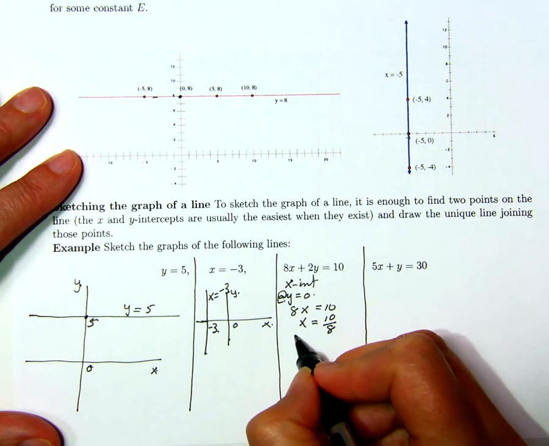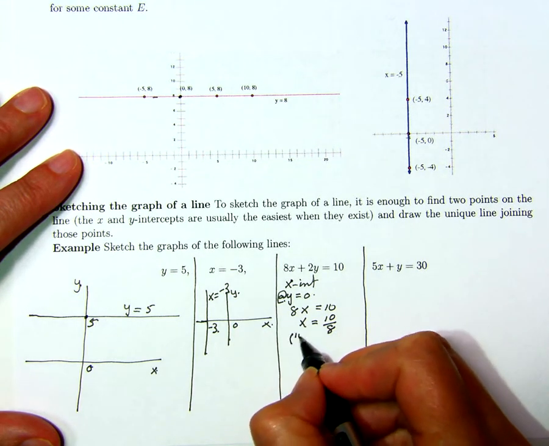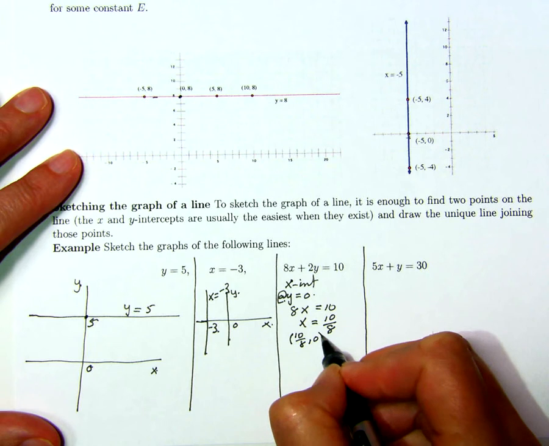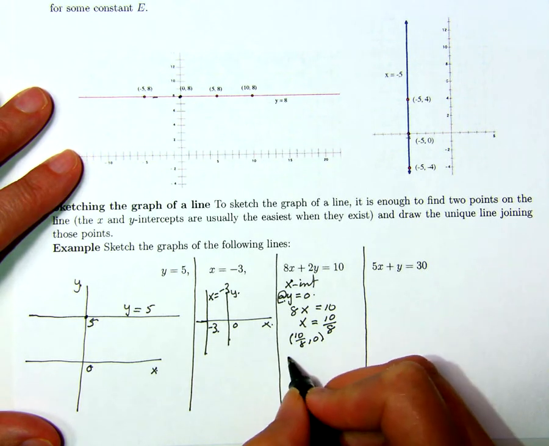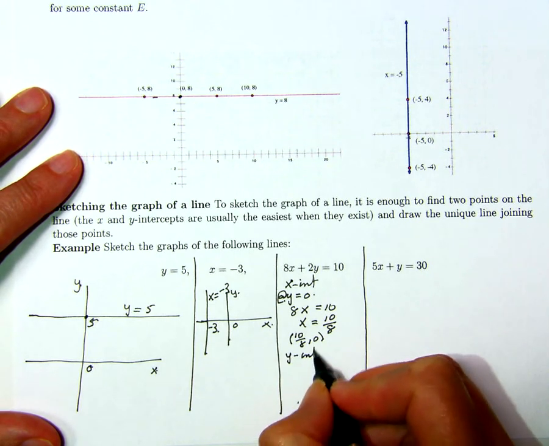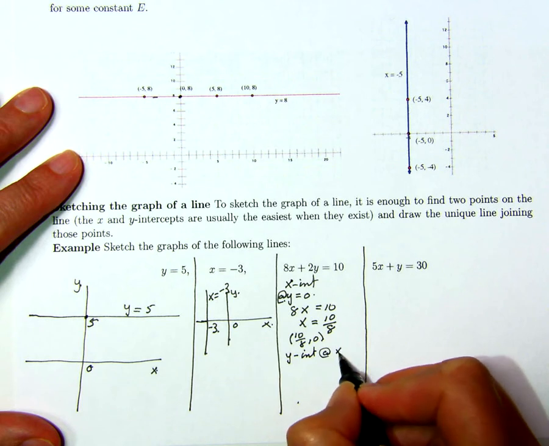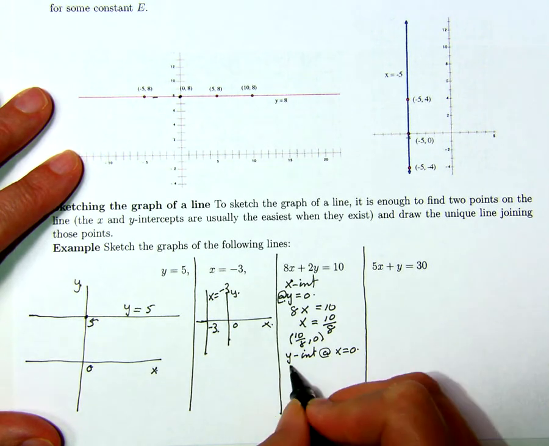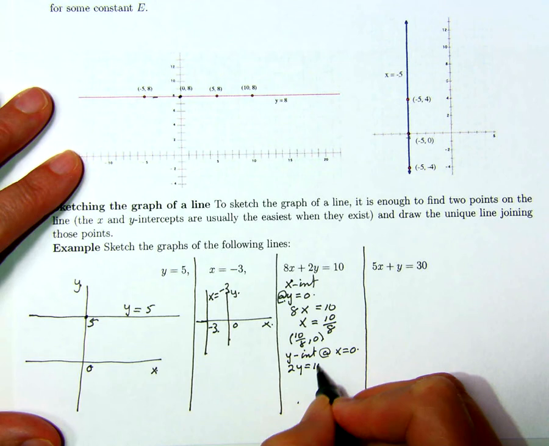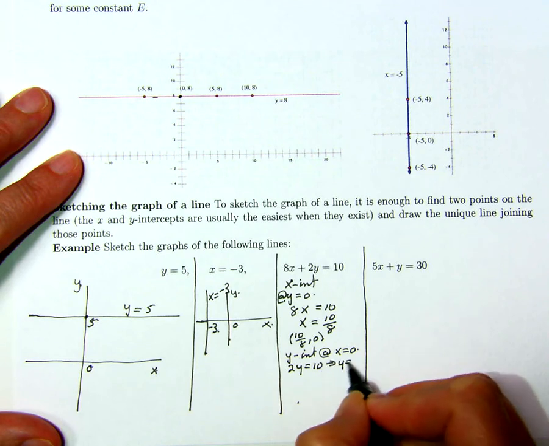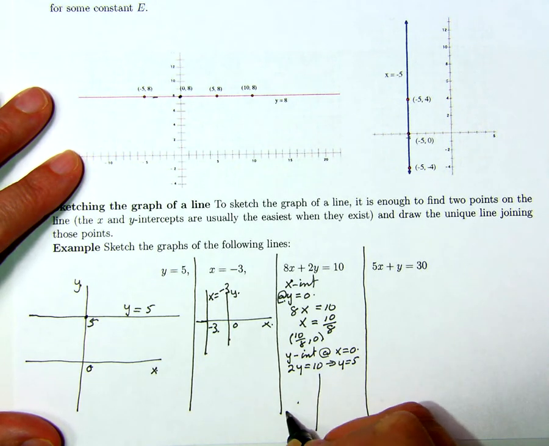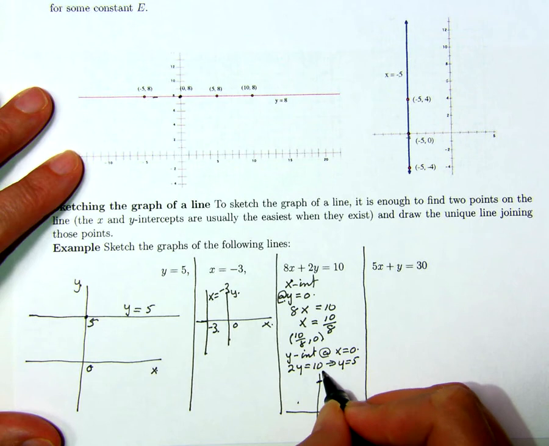So the point 10 over 8, 0 is on the line. And now to get another point, I take the y-intercept. That happens at x equals 0. That happens when 2y equals 10 or y equals 5. So a graph of this line looks like this.